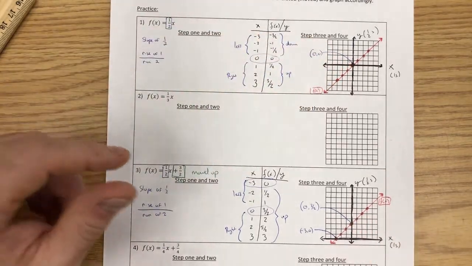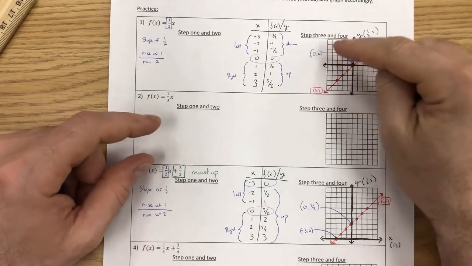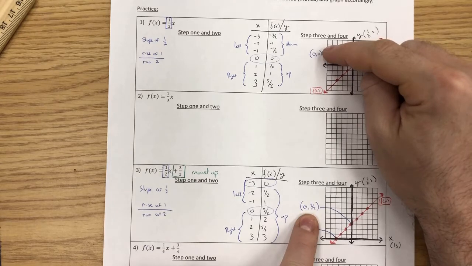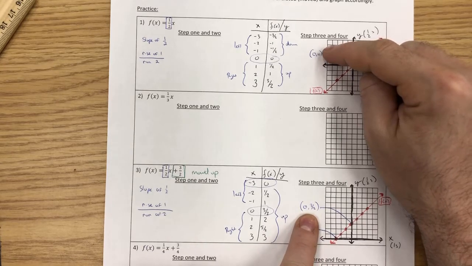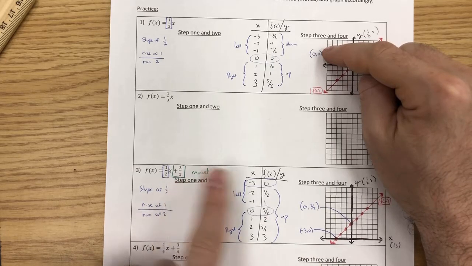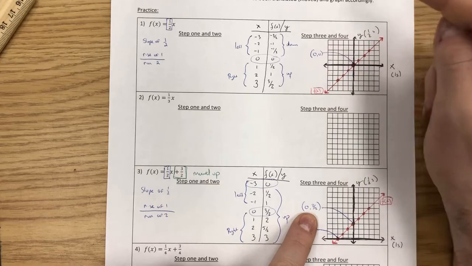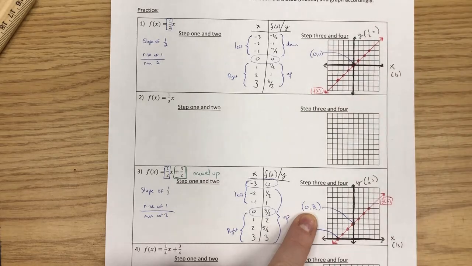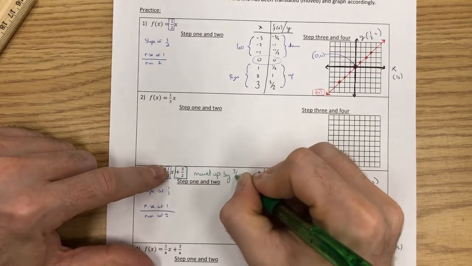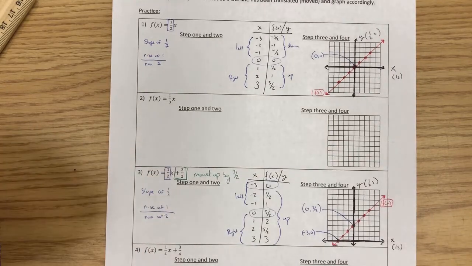But really the easier of the two is notice how far it's moved up. I went from 0, 0 to 0, 3 halves. What was that term we had over there? 3 halves. How far up did we move? 3 halves. So not only did it move up, it moved by exactly that.